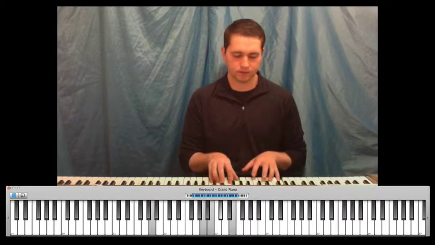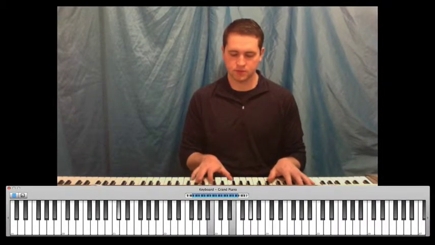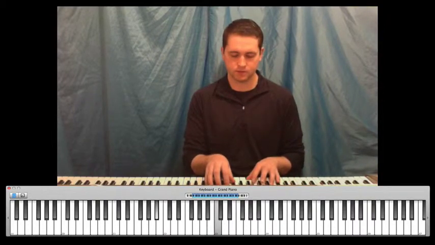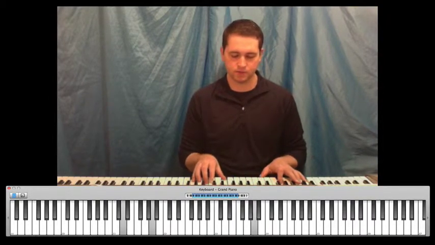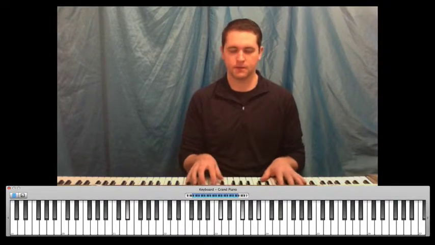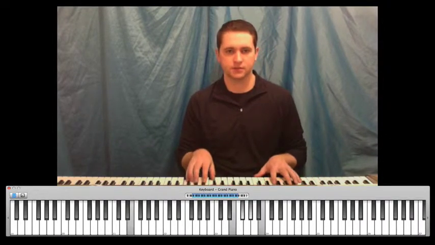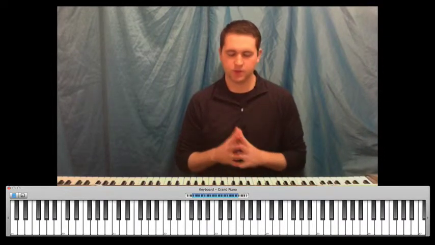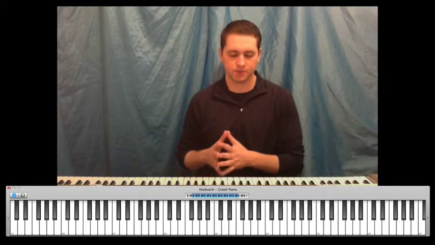Key of A, C sharp minor, D. Key of B flat, D minor, E flat. Key of B, E flat minor, E. Okay, that's all of them. So that's the 1, 3, 4 movement. We see that a lot in music. You'll hear that a lot.